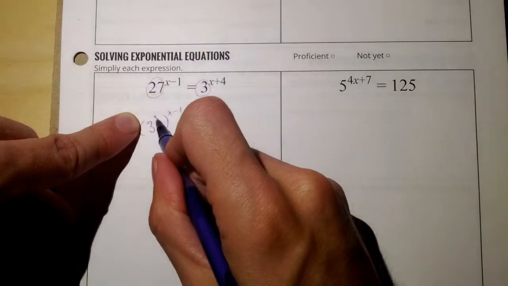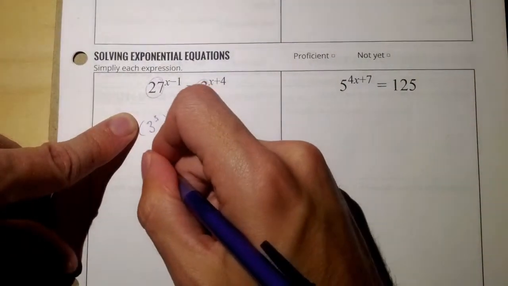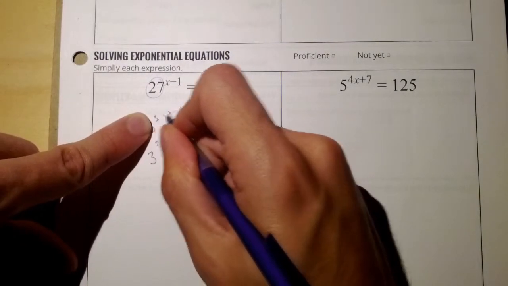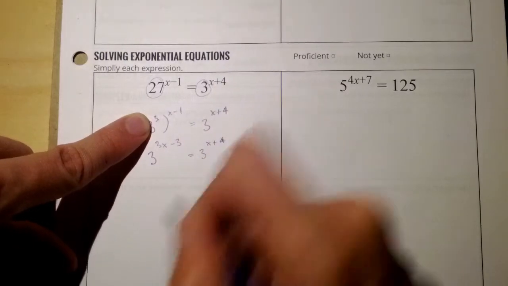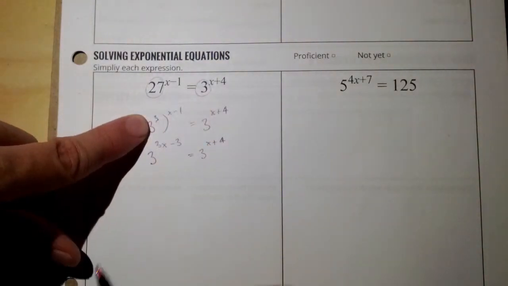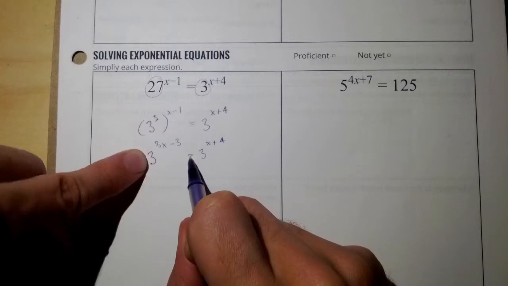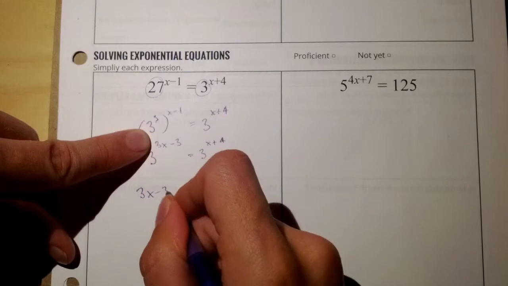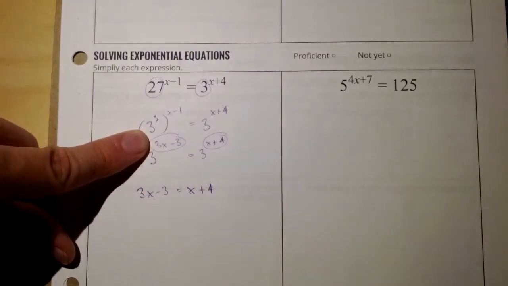At this point, I can multiply these, because a power to a power is the product of the powers. So I get 3 times x is 3x, and then 3 times minus 1 is minus 3. It's a very common mistake to not multiply this by the second term. At this point, if the bases are the same and the two different sides have the same value, it must be the case that the exponents also have the same value. So I set these equal to each other.